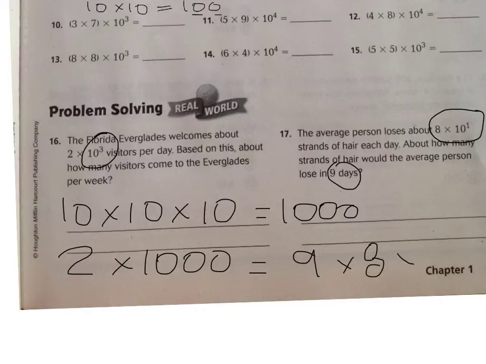9 times 8 times 10 to the first power. Remember, 10 to the first power is 10 multiplied by itself just one time, so it's just 10. And 8 times 10 is then 80. And then you need to multiply 9 times 80.